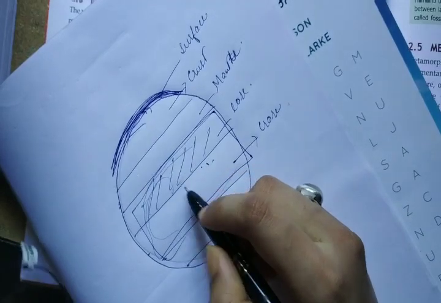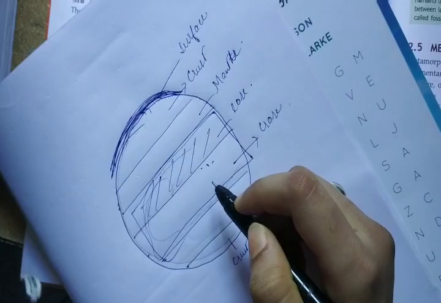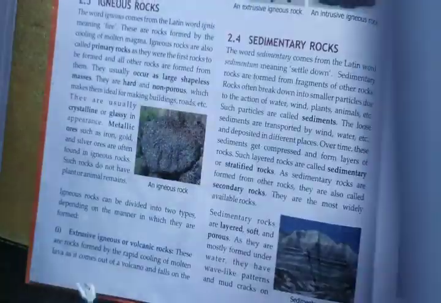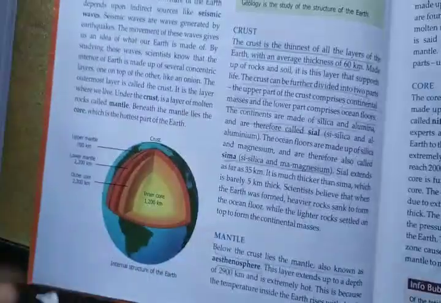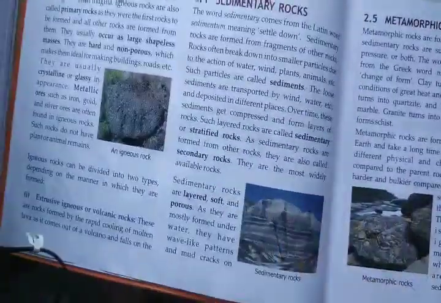Where there are heavy rocks, there will be high temperature. That day you learned the temperature inside the core is 2000 to 5000 degrees Celsius. Temperature means the heat. The heat is very high in the core.